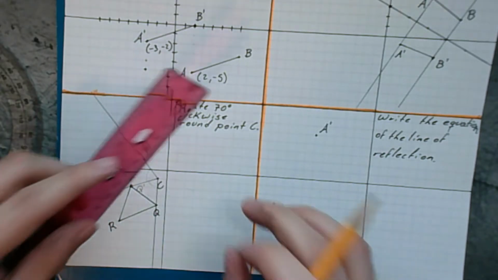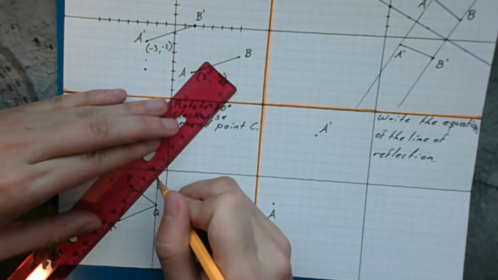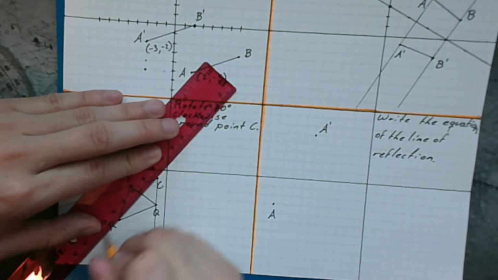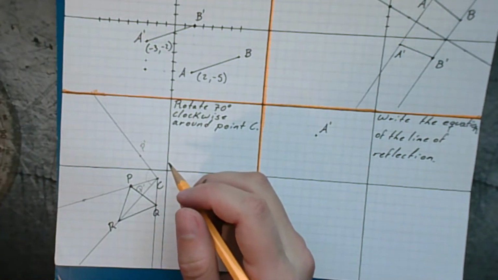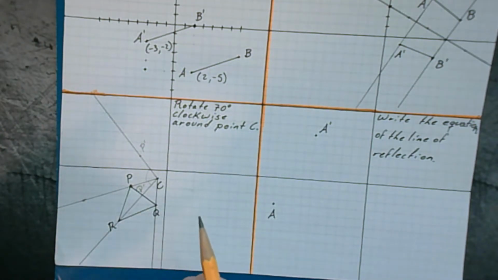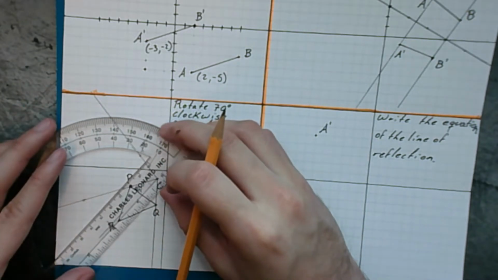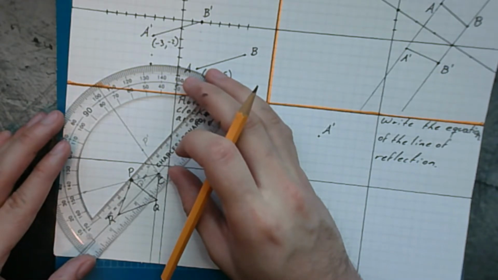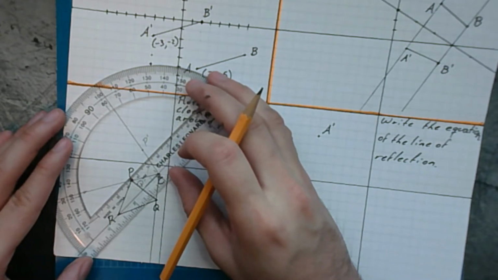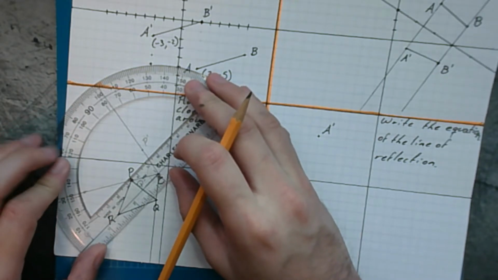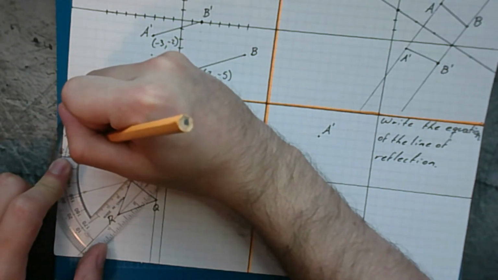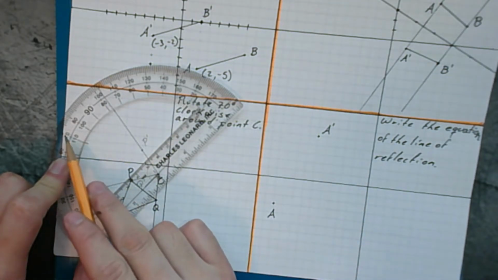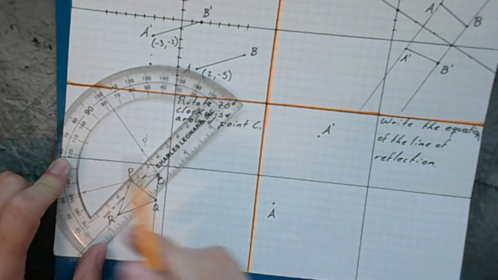Finally, point R, and trace my line. Now I'm rotating point R. Let me align my protractor to point R. Perfectly aligned, and let's go 70 degrees. There's my 70 degrees right there. And you can barely see it. 70 is right there, so there's 70 degrees.